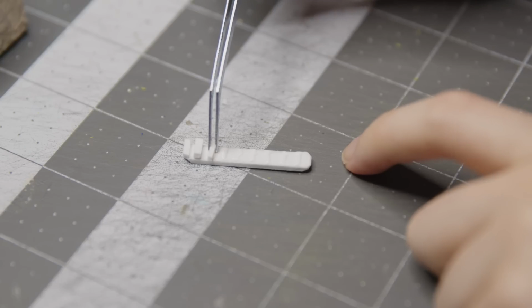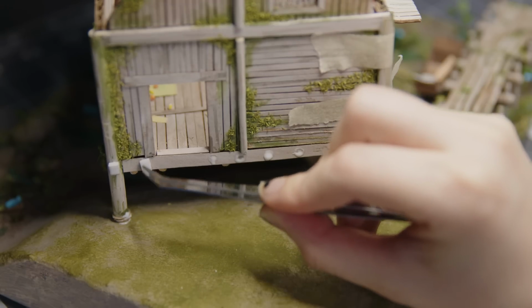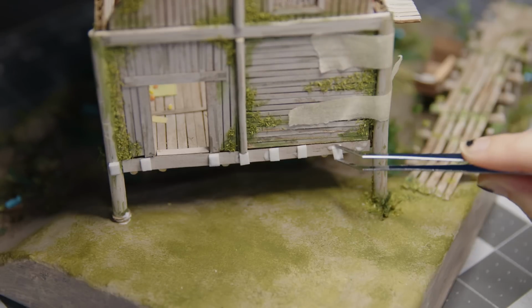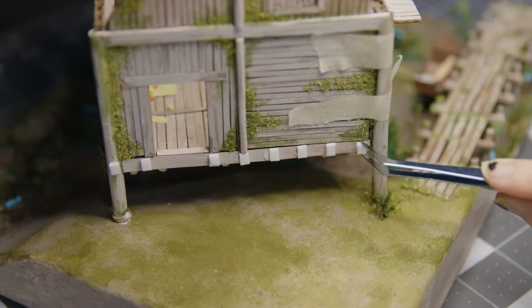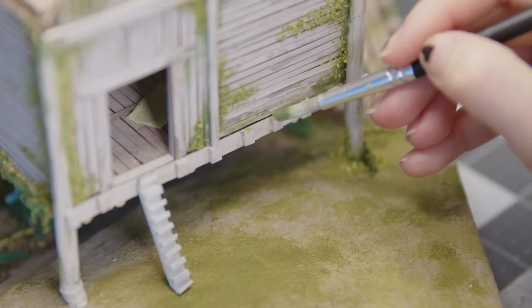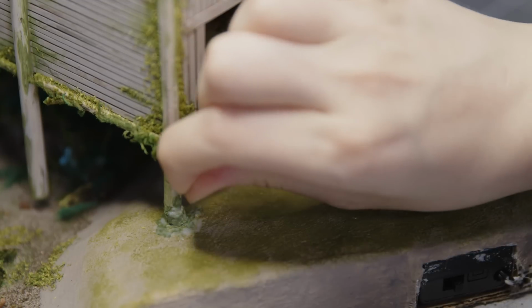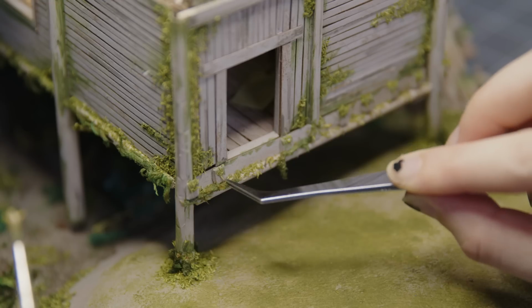I'm just making this from pieces of craft foam. I'm also going to use some craft foam squares to make faux beams coming from the base of the house, just along the bottom trim. Then we just have to paint the beams to match the rest of the house color, and we'll carry the moss onto the ladder as well. And more moss, and more moss.